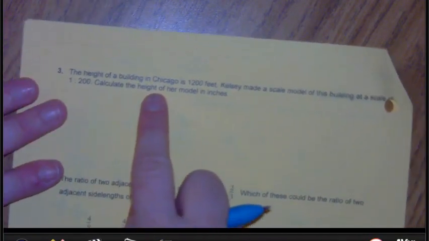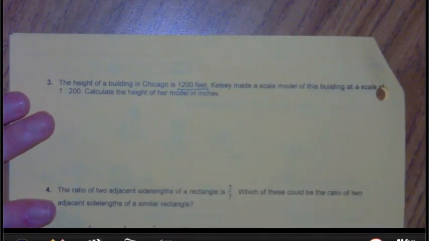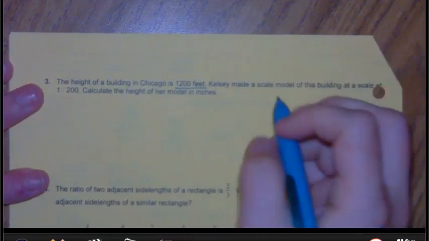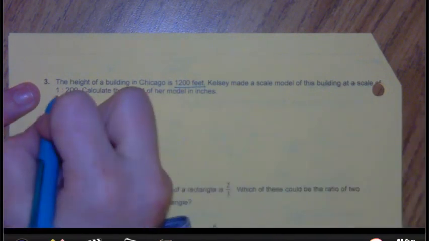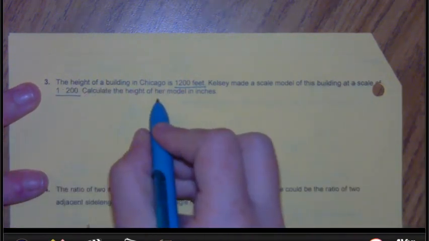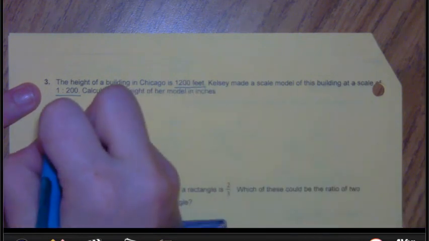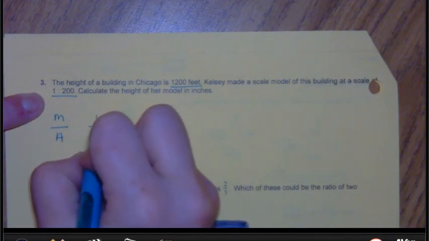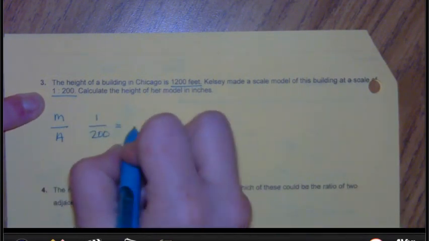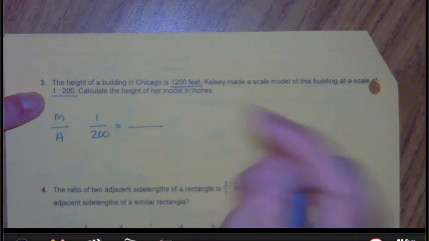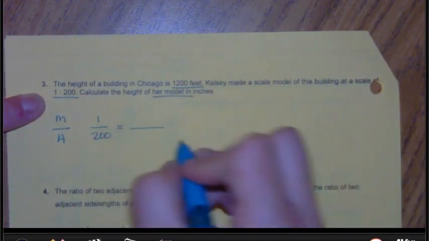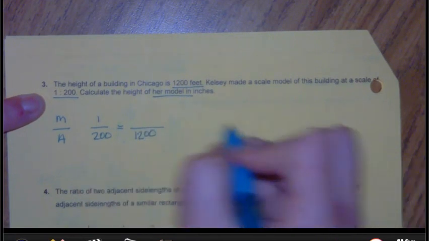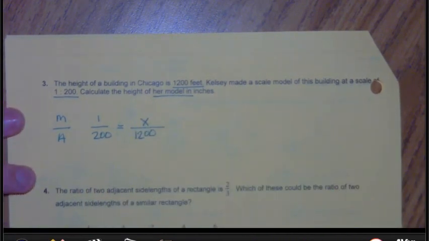All right, number 3. The height of a building in Chicago is 1,200 feet. Casey made a scale model of the building at a scale of 1 to 200. Calculate the building height of her model in inches. Okay, so I'm going to have model over actual. I'm going to start with my scale of 1 over 200, and set it equal to my other ratio. I know that I'm at 1,200 feet, and I want to find the model. So 1,200 feet is the actual, and my model is unknown.